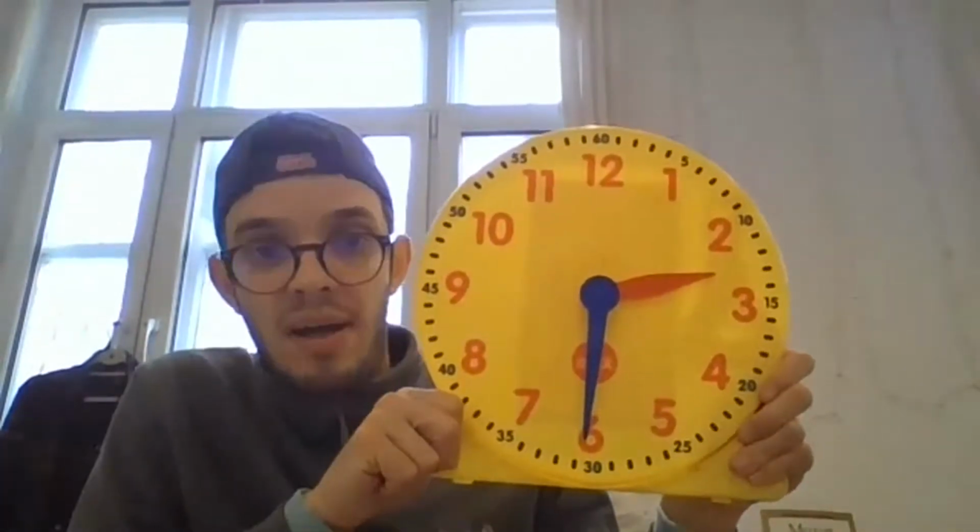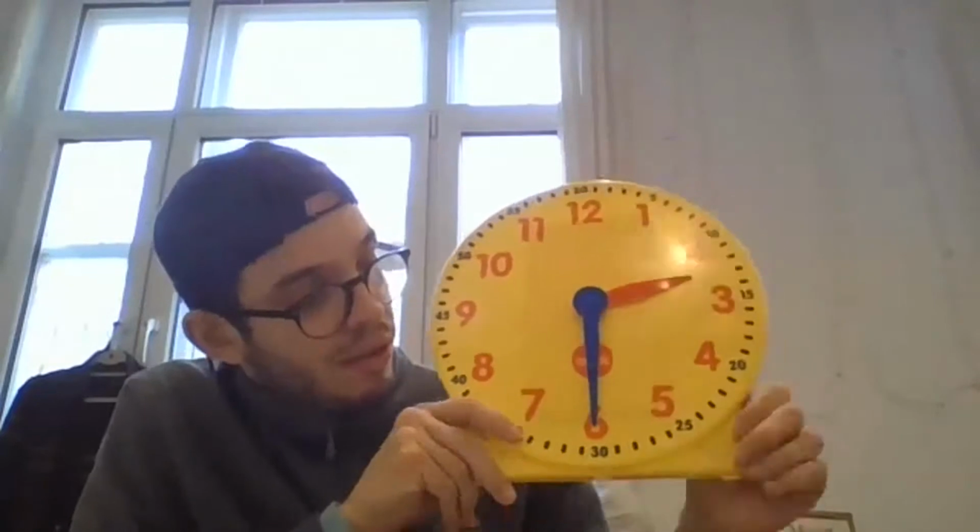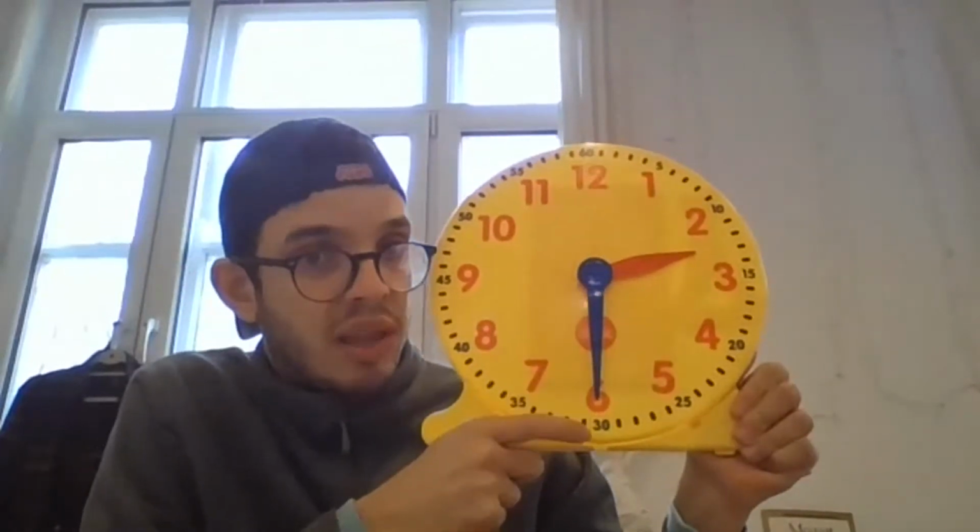So we know here we had 2 o'clock. But now when the minute hand points directly at the 6, we say it's half past the hour. Okay, when the minute hand points directly at the 6 on the hour scale or 30 on the minute scale, it's half past the hour.